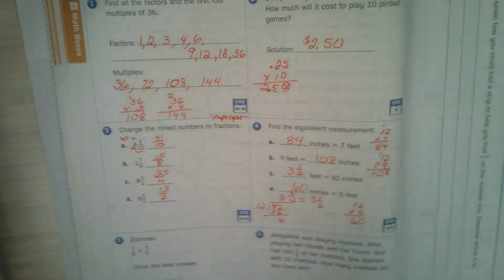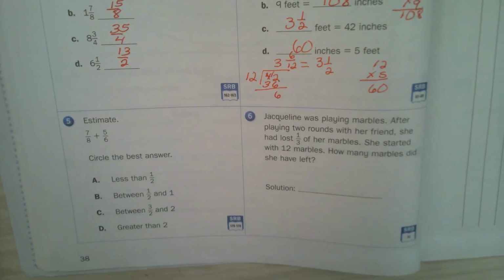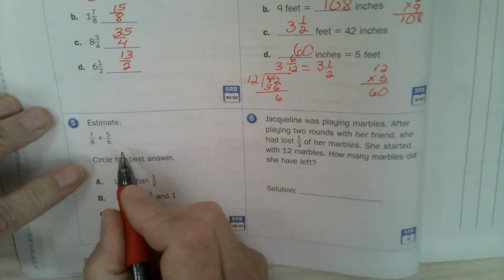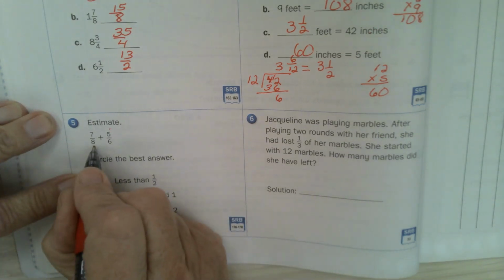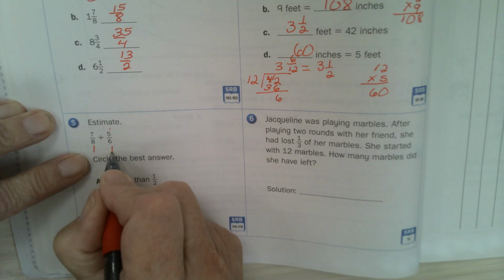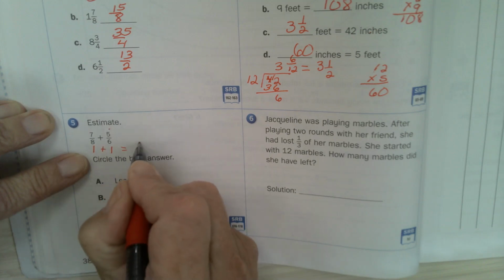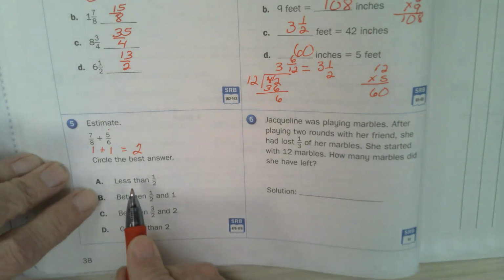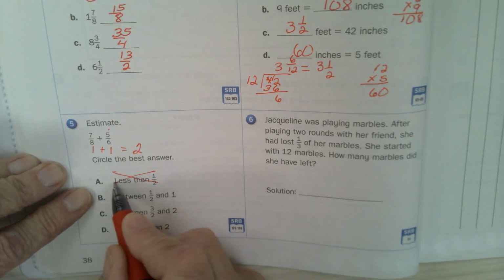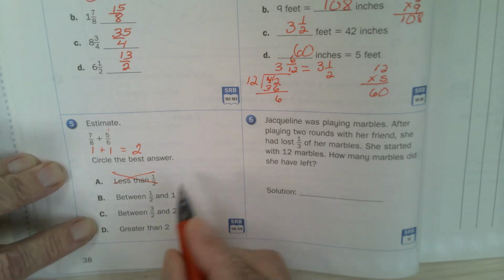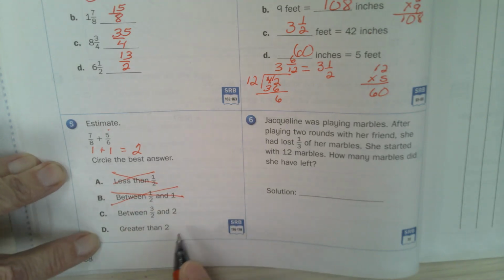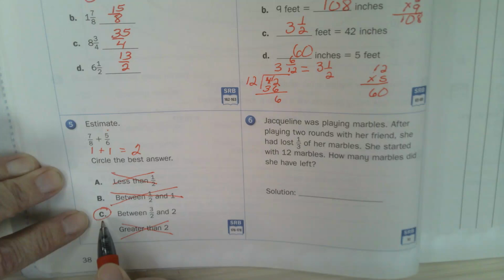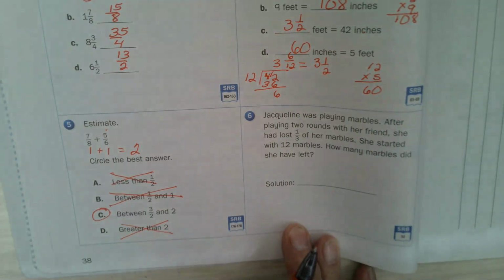Now let's go on to question number 5. In question number 5, it says to estimate. Okay, 7/8 is almost 1, and 5/6 is almost 1. It's going to be close to 2. Less than a half? No. Between a half and 1? No, it's going to be bigger than that. Between 3/2 and 2? It's that one. It's not going to be greater than 2. So the answer for number 5 will be C.